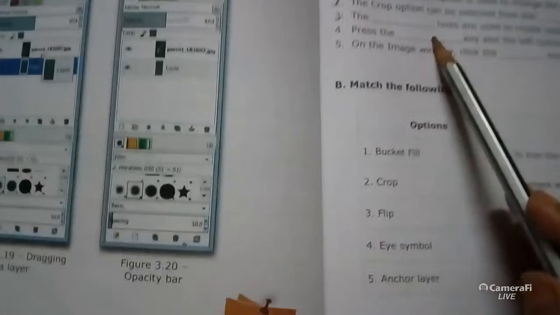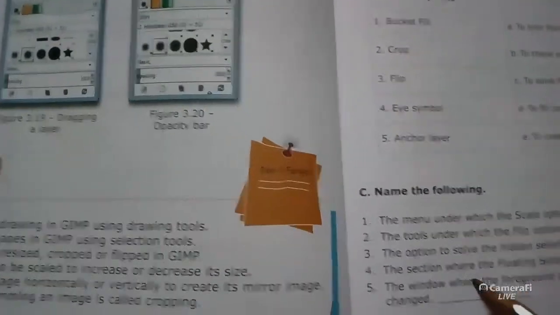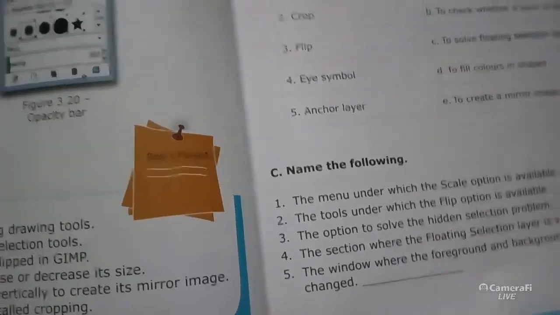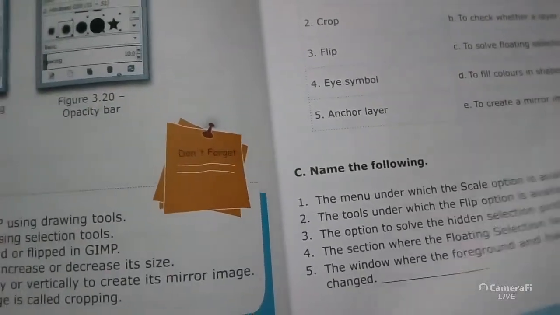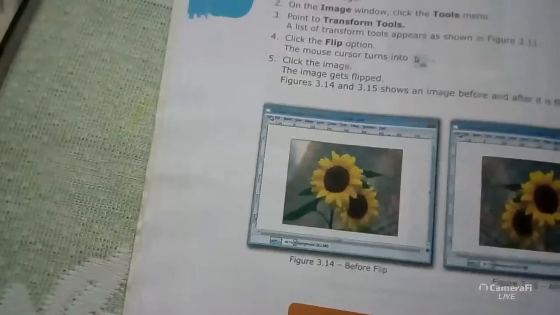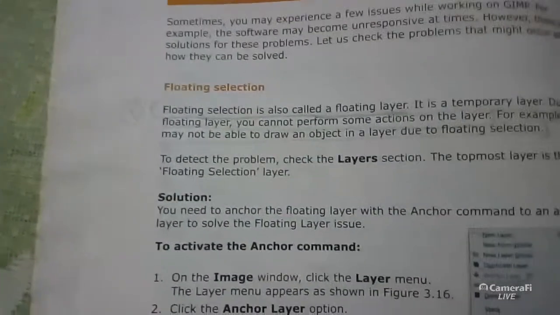See here, fill in the blanks, match the column and name the following. You have to write your own, but in the question answers I am telling you the portion. First, explain the floating layer. See, turn to page number 34.